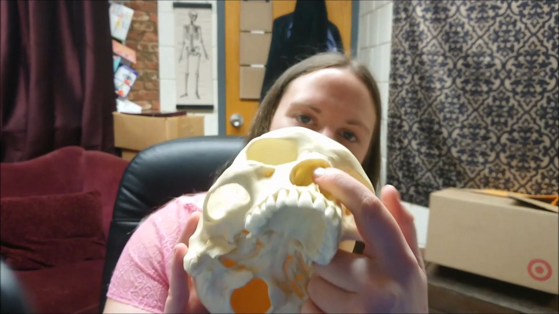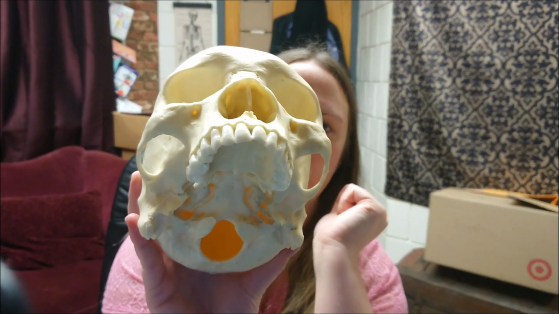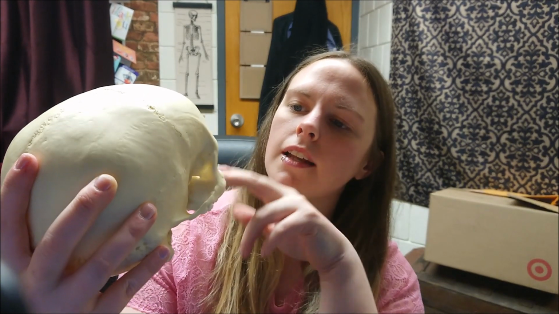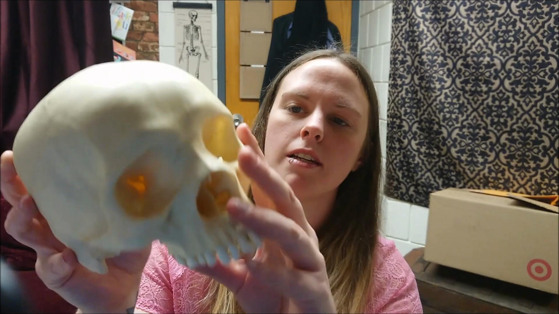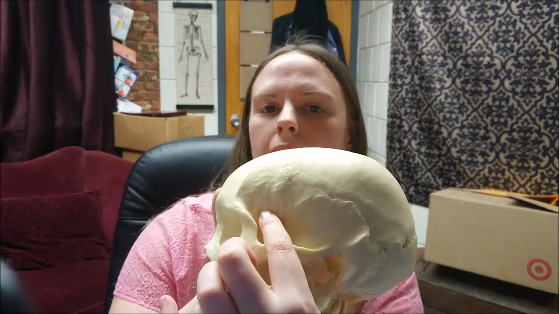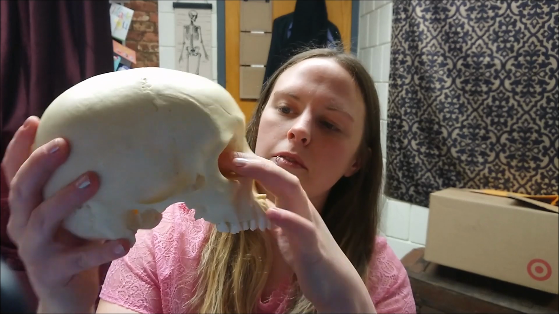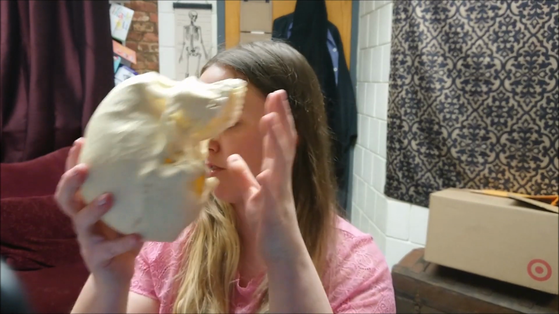Then up in here, if you look up his nose, you can see the ethmoid bone. Then another bone you can't really see, well you can see it, but you won't be able to. Back behind the eye, that's the sphenoid. And then deep back here in the eye is also the sphenoid. So I'm going to grab those two bones.